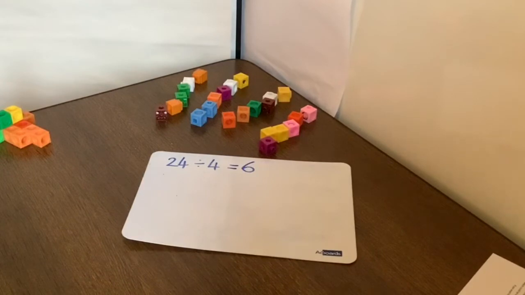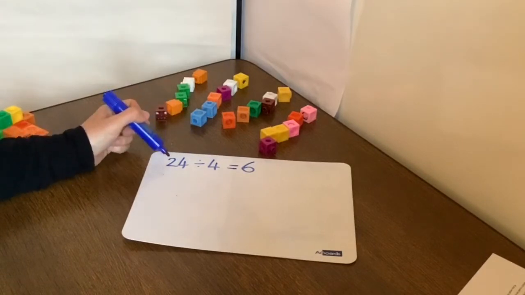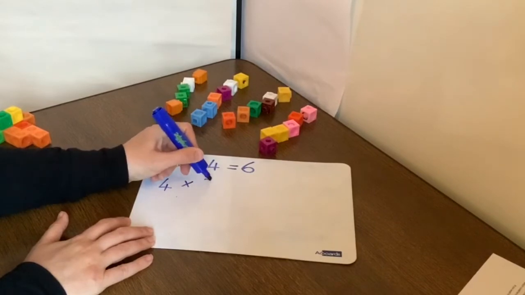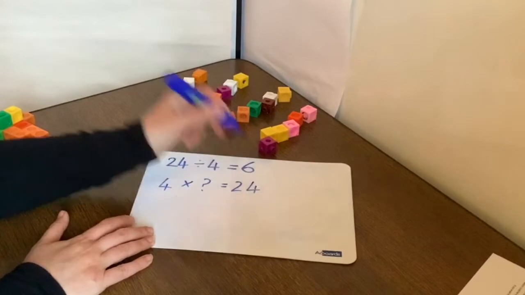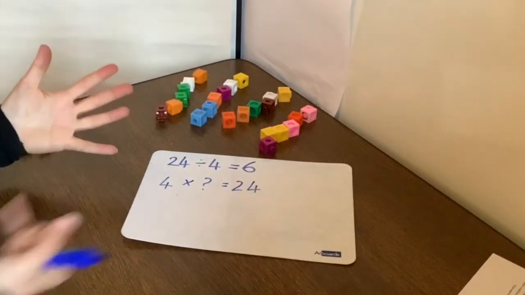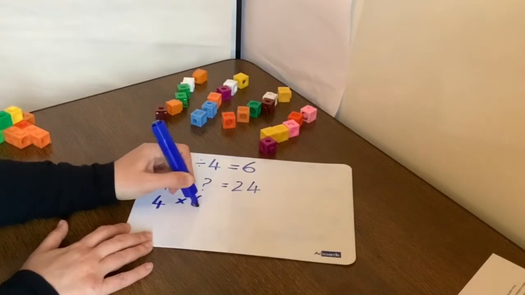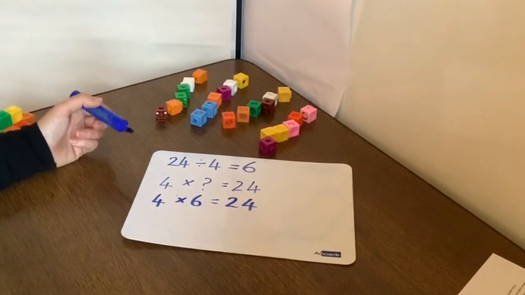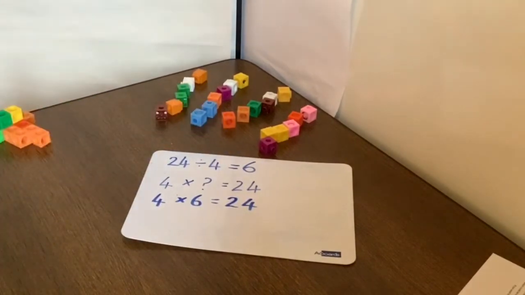You were thinking, well, what do I know? How many 4s are there in 24? Well, I know that 4 multiplied by something equals 24, and if you skip count, you'll get to 6. So it's 4 multiplied by 6 equals 24. So therefore you know 24 divided by 4 equals 6. So we're starting to make that connection now.